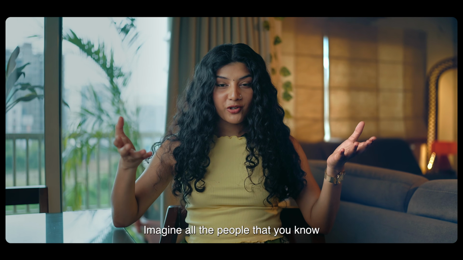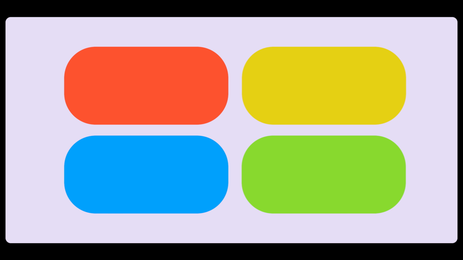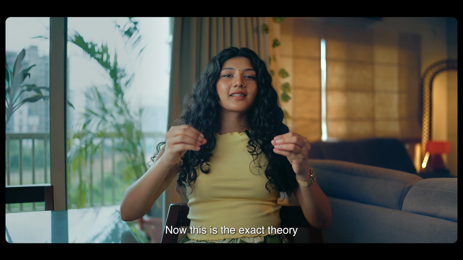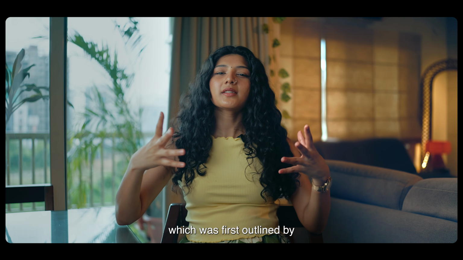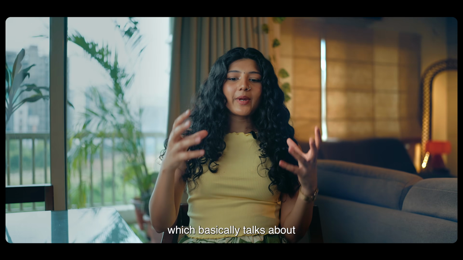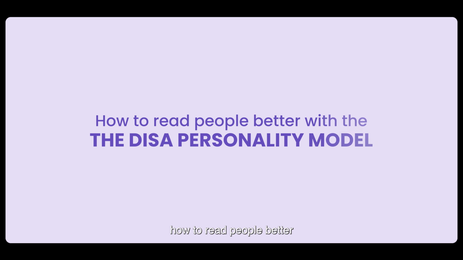Imagine all the people that you know as these 4 different colors: red, yellow, green, and blue. Now, this is the exact theory behind the DISA personality model, which was first outlined by Thomas Eriksson, Swedish behavioral expert, which basically talks about how people react to stress and change. Today we're going to talk about how to read people better using the DISA personality model.